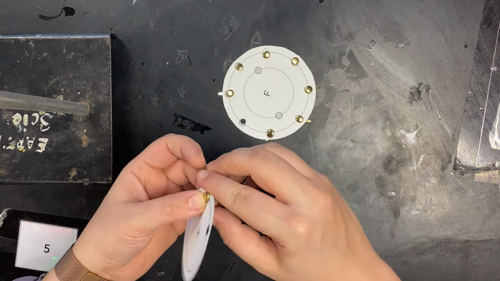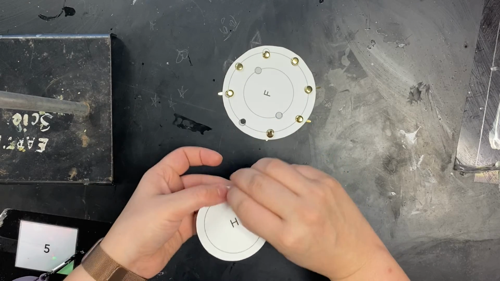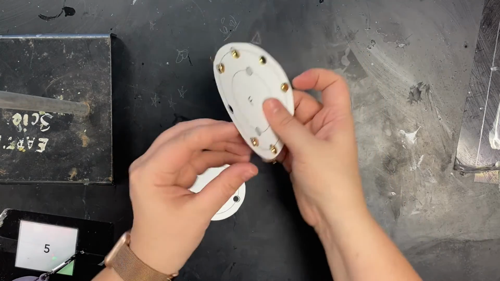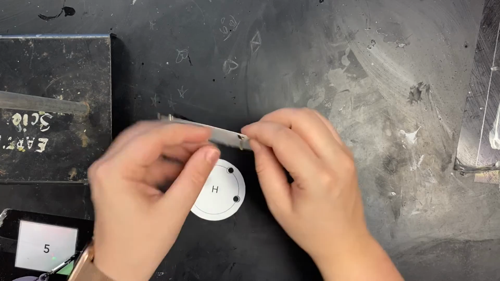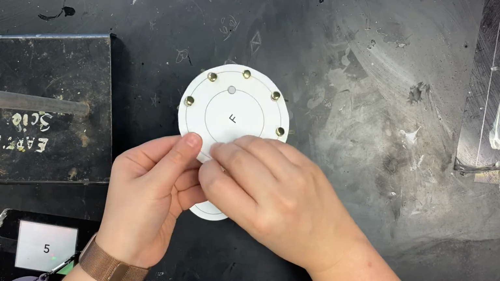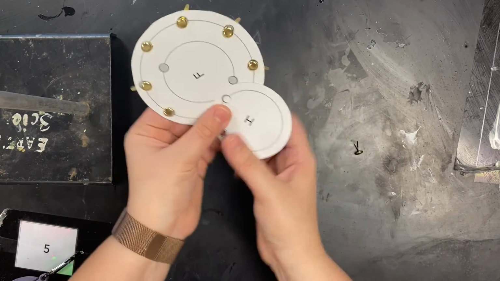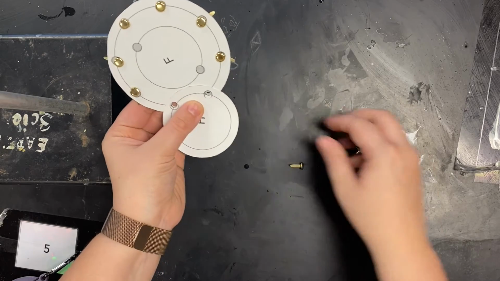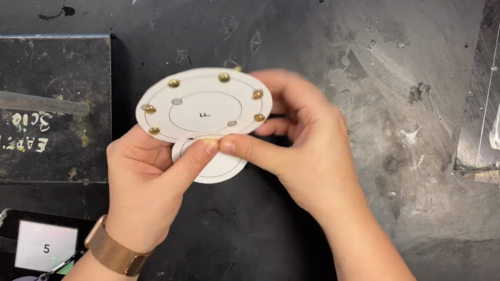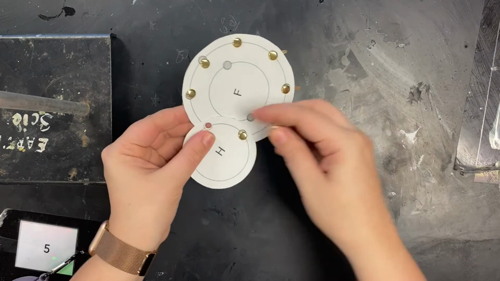So what you'll do then is take that one out, take this one out, overlap the two pieces, close them again.